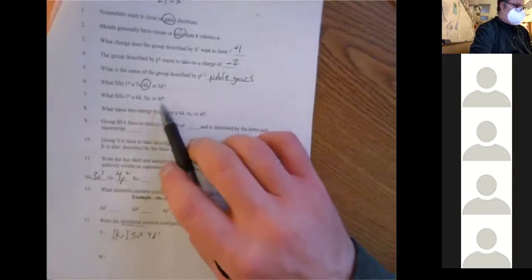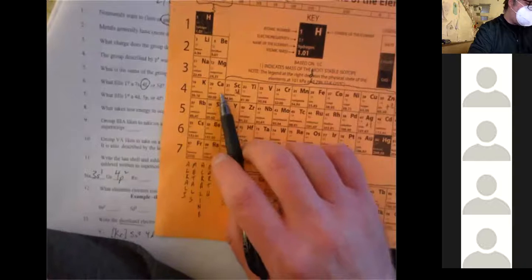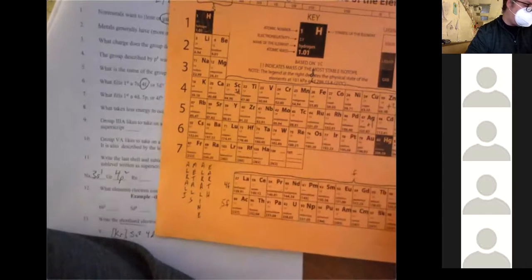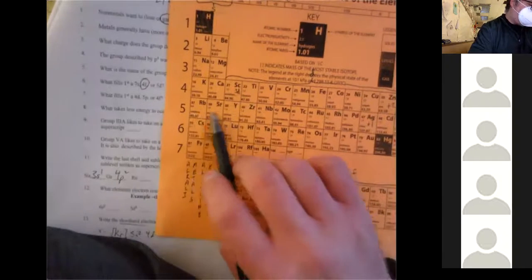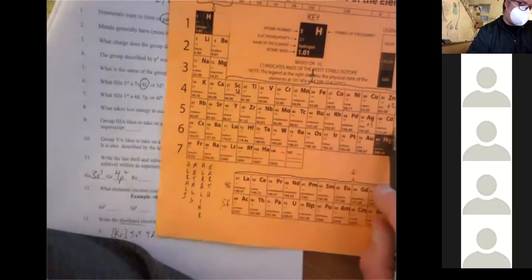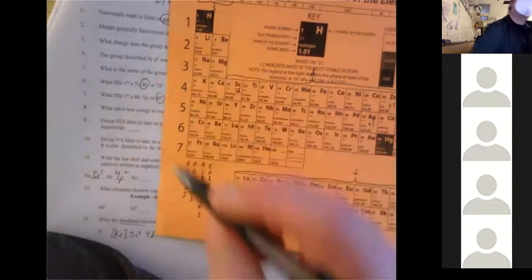Next one, 4d, 5p, or 4f. So again, 4 is the lowest number. 4s, 3d, 4p. 5s, 4f. So 4f was the first one I came to.